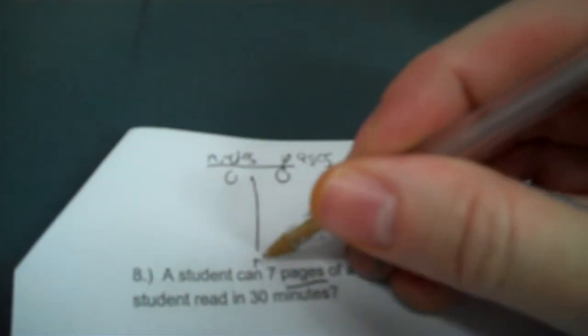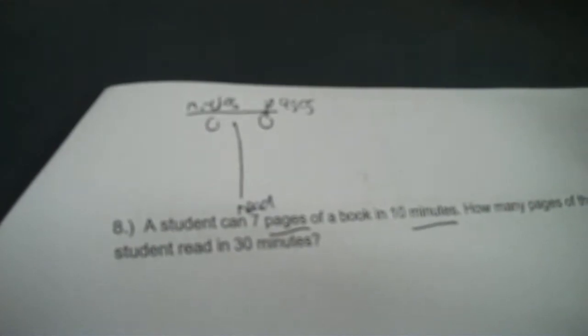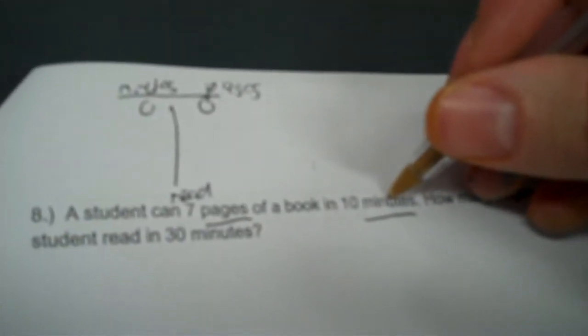Okay, number 8. A student can read 7 pages of a book in 10 minutes. How many pages of a book can the student read in 30 minutes? Now, if a student reads for 0 minutes, he's not going to read any pages. If a student reads for 10 minutes, that's with 7 pages. The next minutes I see is 30, and I don't have pages with that, so that's X. Now, with this 0 here, that's important. That means I go right into my proportions.